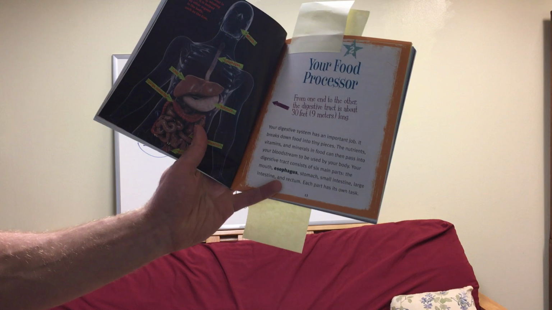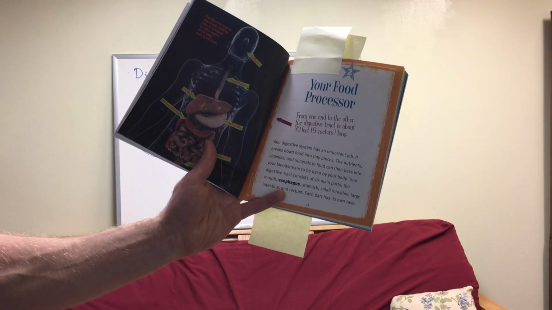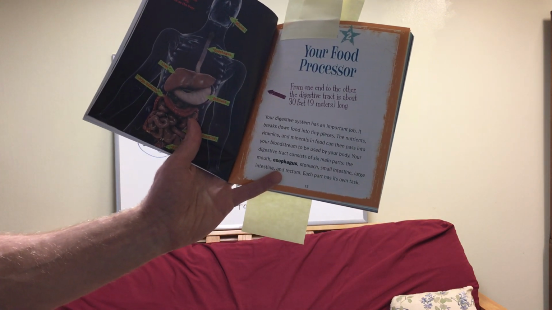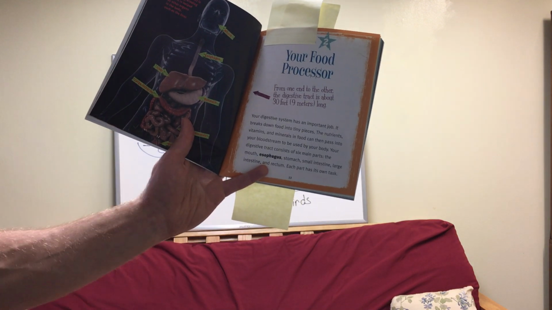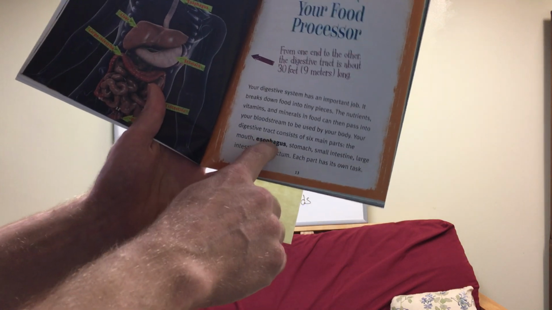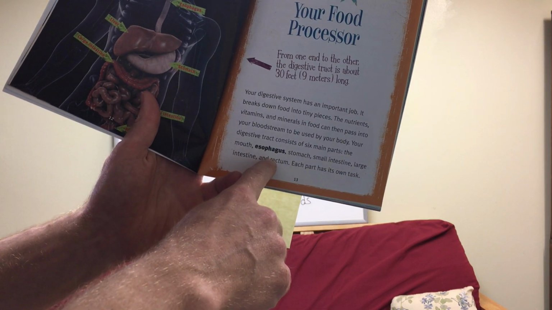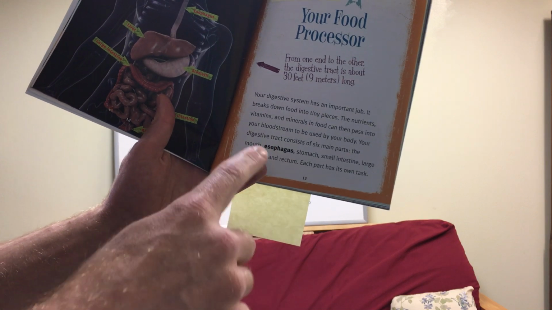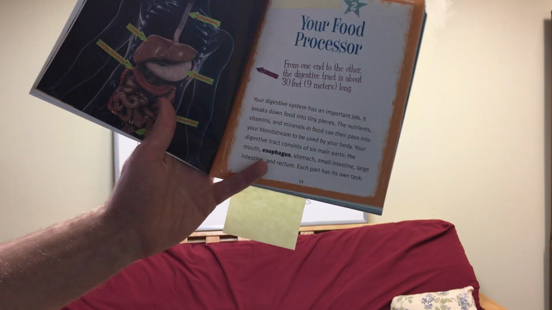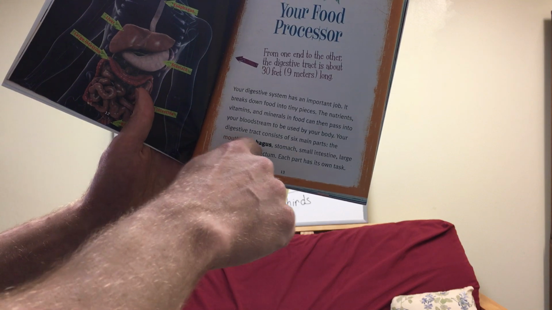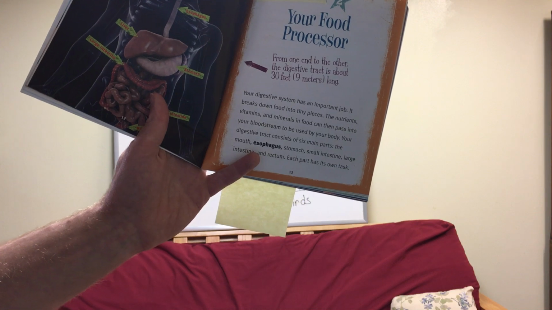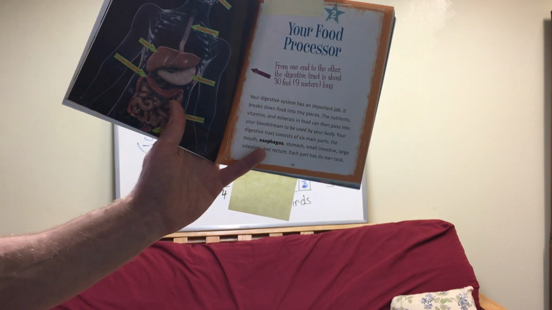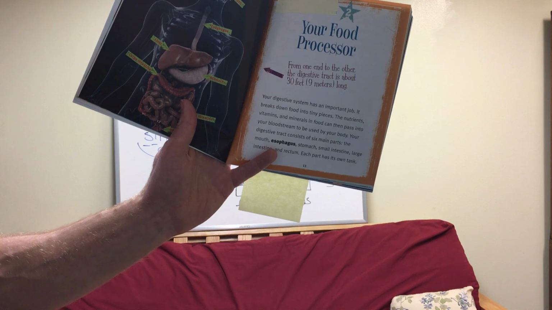So I was saying the six main parts: the mouth, the esophagus, stomach, small intestine, large intestine, and rectum. And each part has its own task. Now I want you to take a look at this word, esophagus. It's a tricky word to say, but there's something different about the esophagus. It is dark, highlighted, in bold. So that means that it's an important vocabulary word.